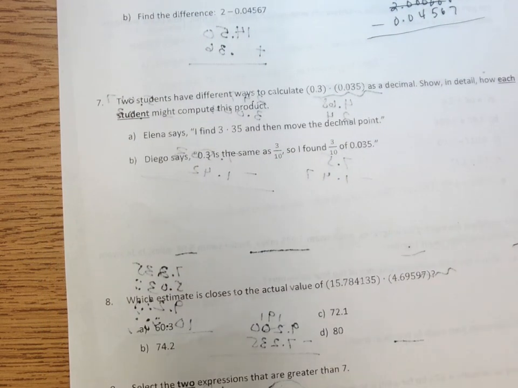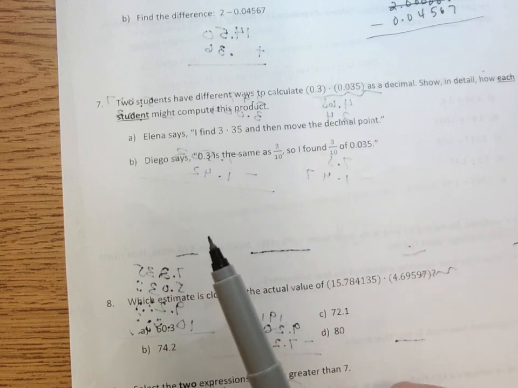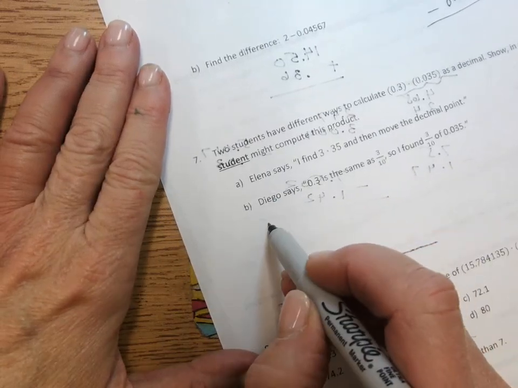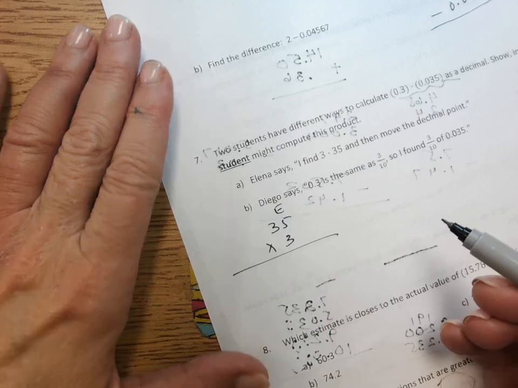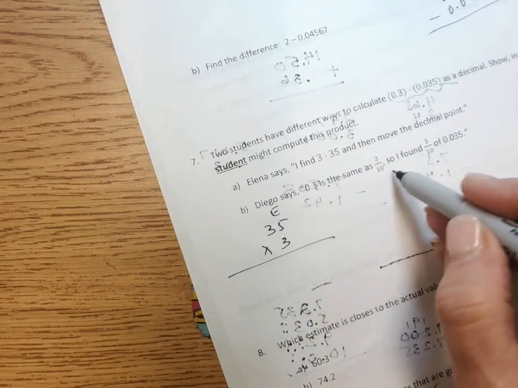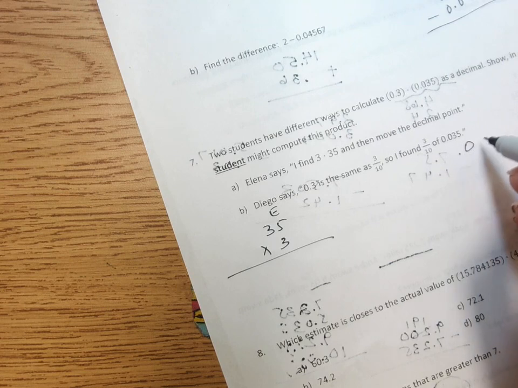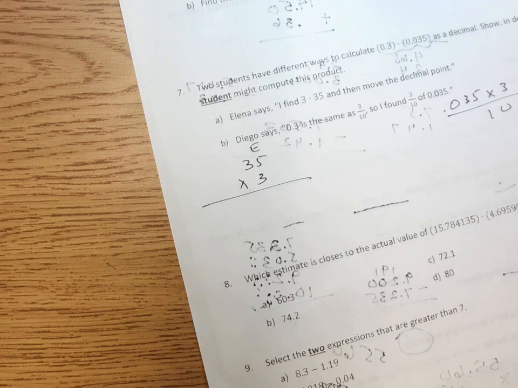2 students have different ways to calculate 3/10 times 35 thousandths as a decimal. Show in detail how each person did it. So Elena does 35 times 3, and then she moves her decimal point. Diego says 3/10 is the same as 3 divided by 10, so I found 3 times this, so he does that and then divides by 10, so show that work.